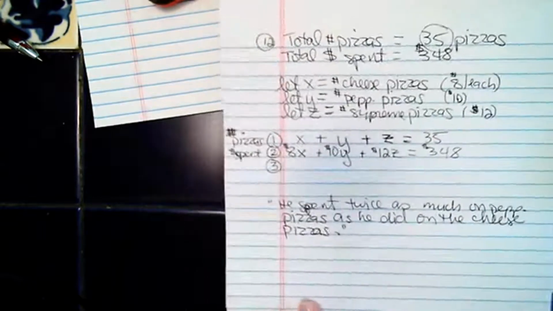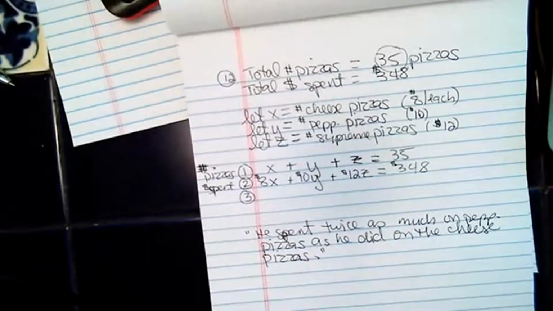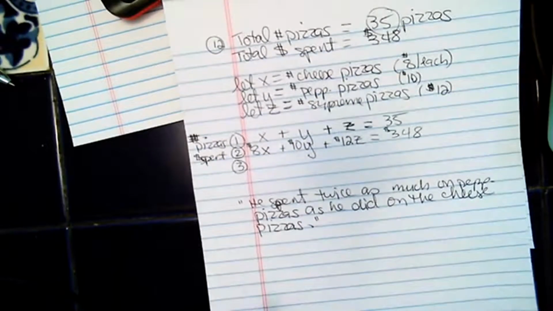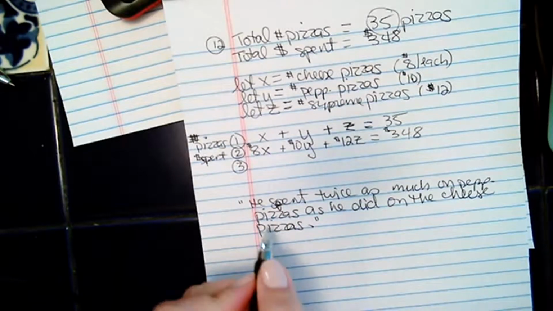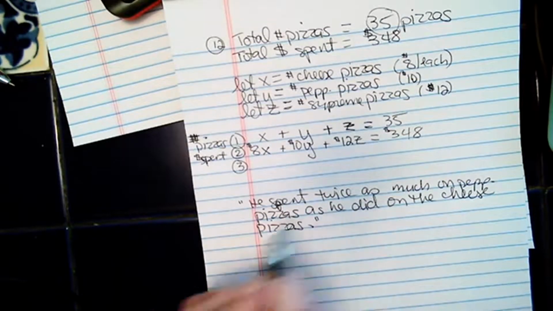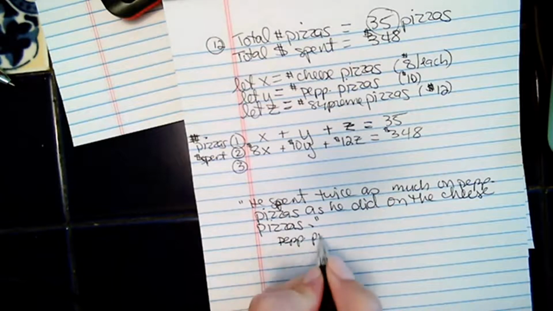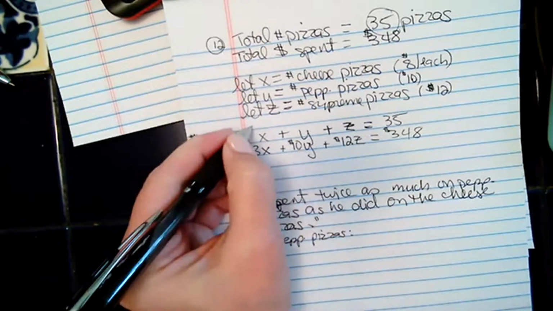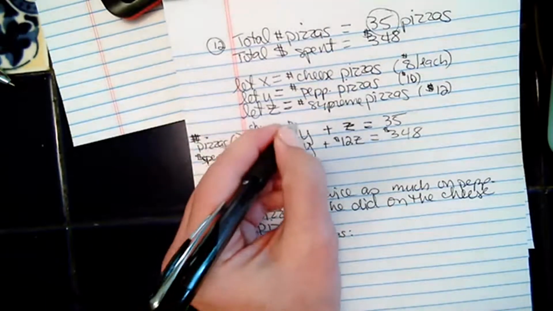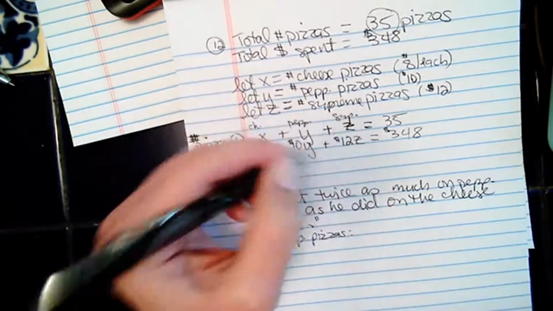Oh, sorry, let me get this up where you can see what I'm doing here. Like that. There we go. Okay. So let's first of all talk about again how much was spent on pepperoni pizzas. Let me pull this from the thing above here. Remember, this was cheese, this is pepperoni, this is Supreme as far as the columns go.